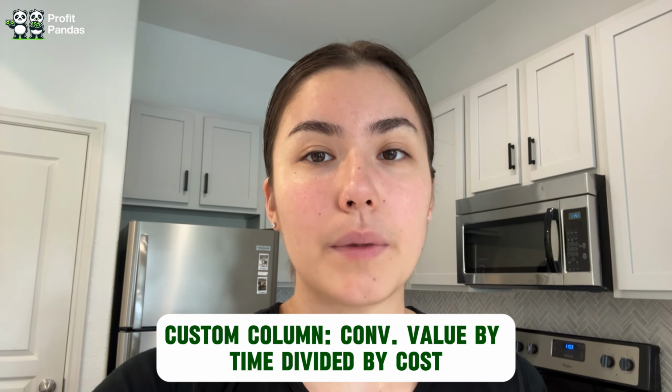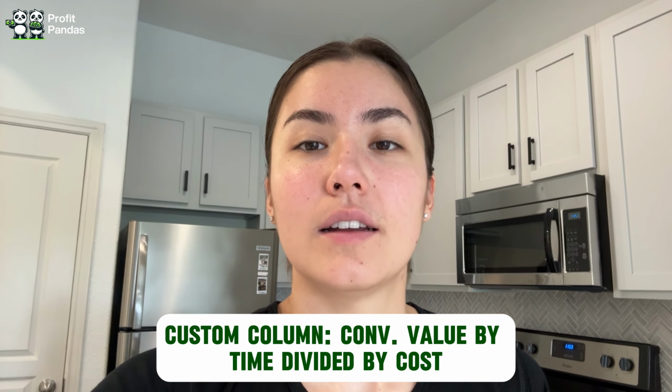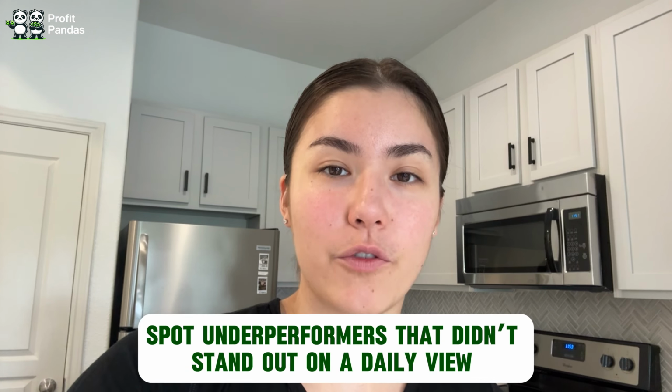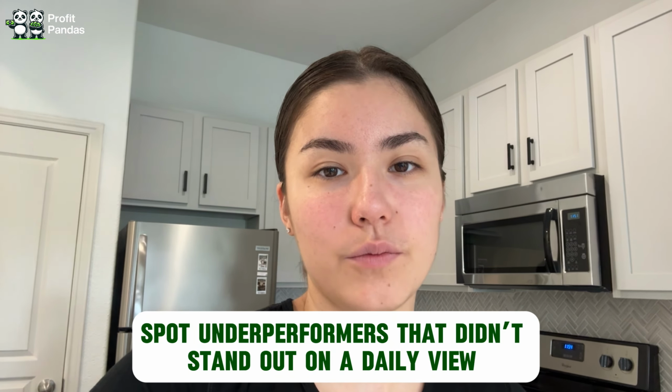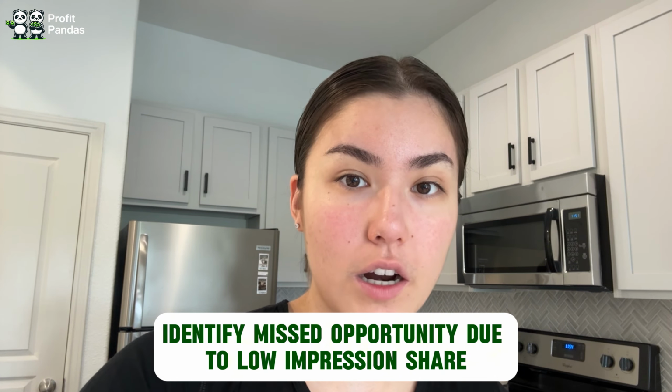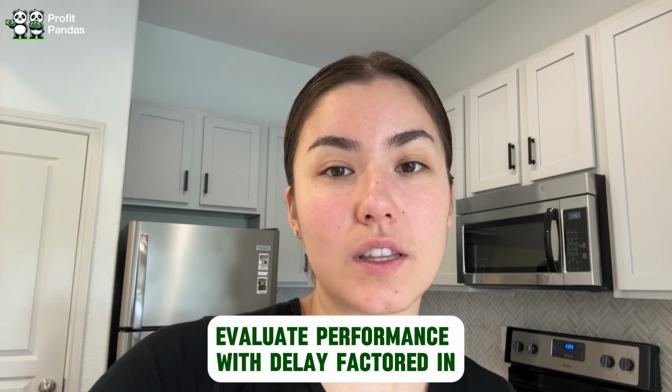A custom column could be conversion value by time divided by cost. I know that's a mouthful. This helps you spot underperformance that didn't stand out on a daily view. So you want to identify missed opportunities due to low impression share and evaluate performance with delay factored in. This is key: you don't want to just react to what you see in the regular conversions column. That's often a 2 to 10 day delay behind reality. So use the time-based columns to see the actual results happening behind the scenes.